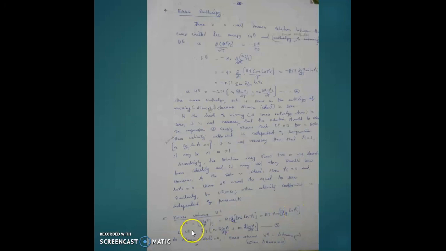Then for a binary system, the excess volume can be represented as RT into N1, the first component, N1 dou by dou P of ln gamma 1 plus N2 dou by dou P of ln gamma 2. But we have already proven that delta V mix in the case of an ideal system, ideal gases, is equal to 0.